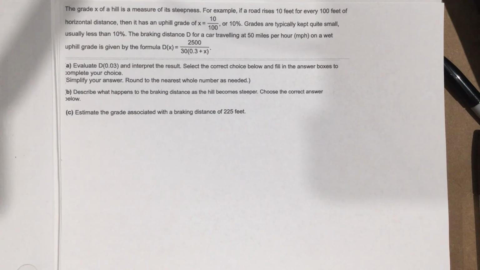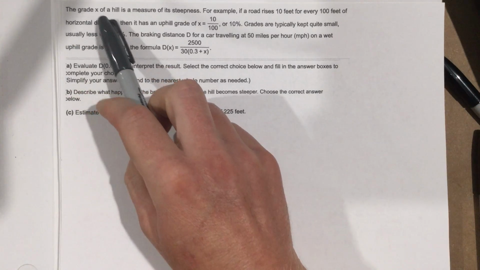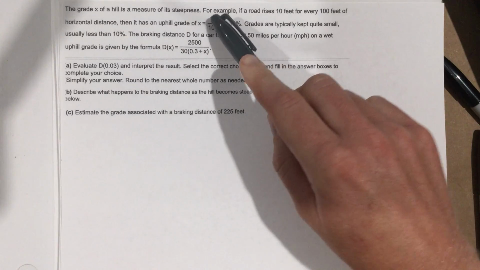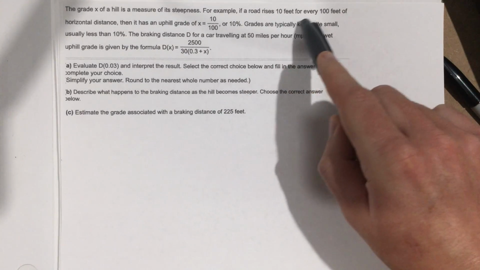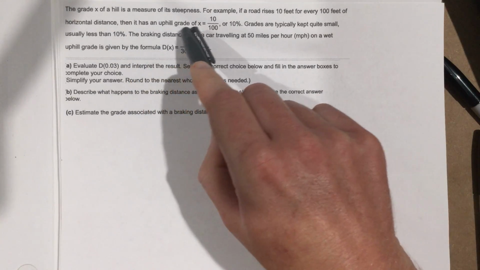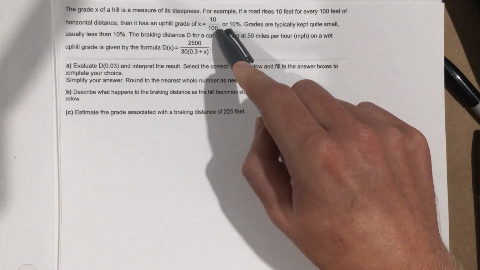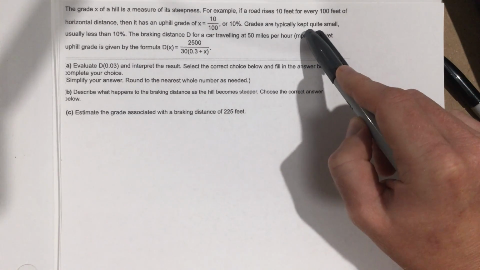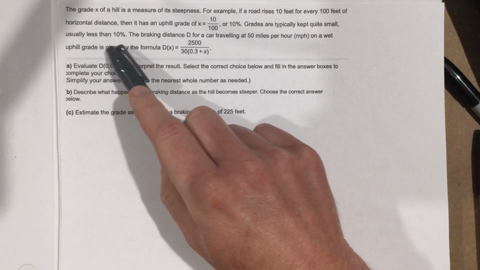This is problem number 8 from section 4.7. In this problem, it says the grade x of a hill is a measure of its steepness. For example, if a road rises 10 feet for every 100 feet of horizontal distance, then it has an uphill grade of x equals 10 over 100, or 10%.